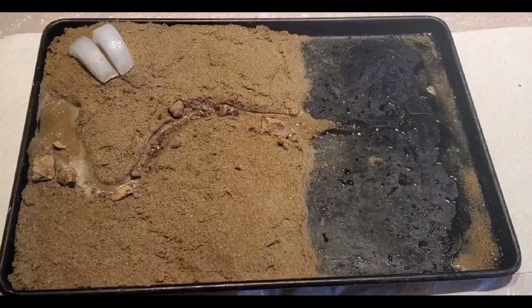To recap, weathering breaks the sediment, erosion carries the sediment, and deposition deposits the sediment in a new place. There are more ways that sediment can be weathered.